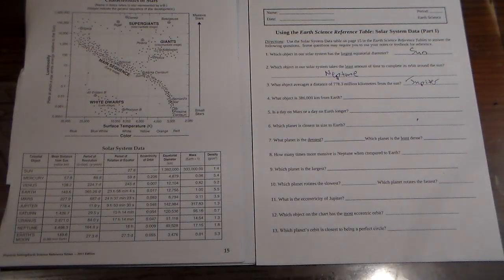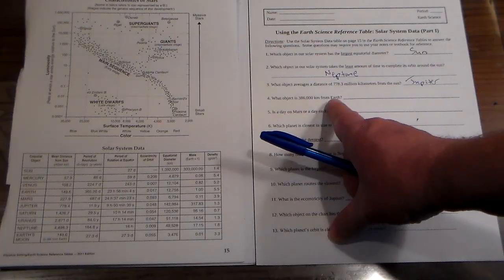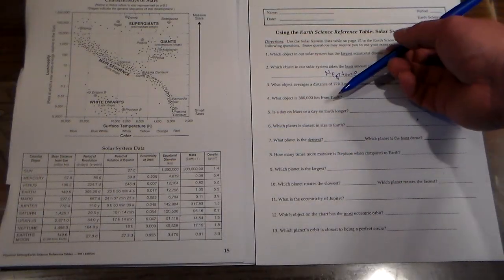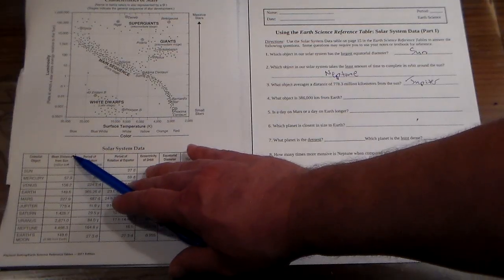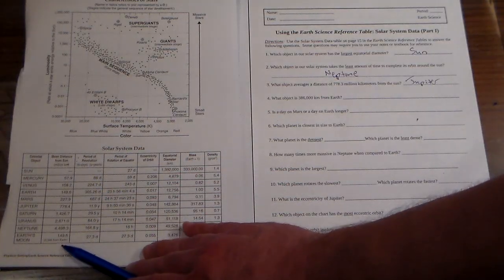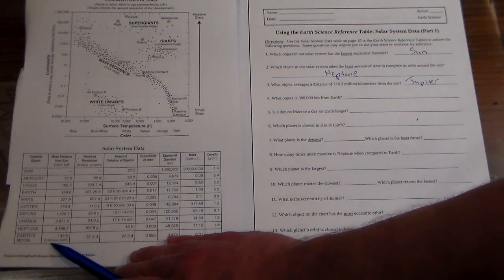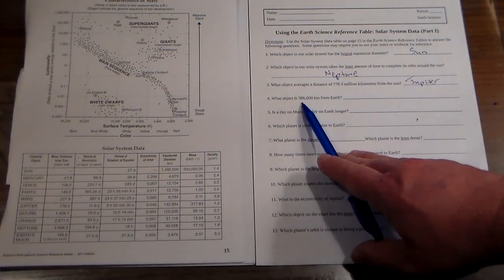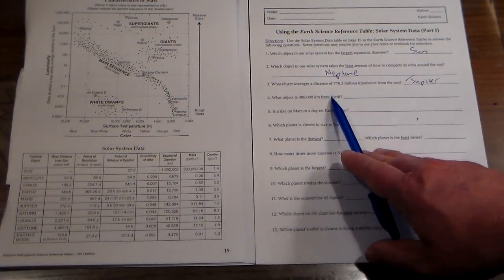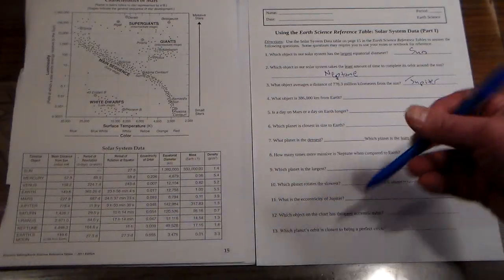Number 4 sometimes is one of the sneakier questions in this. It says, what object is 386,000 kilometers from the Earth? Now, they're saying from the Earth, not from the sun, so this is mean distance from the sun. But if you look carefully, in parentheses down here, we have 0.386 from Earth, and 0.386 of a million equals 386,000 kilometers. And since it's from the Earth, that was also a clue. It had to be close to the Earth, so the answer here is actually the Earth's moon.